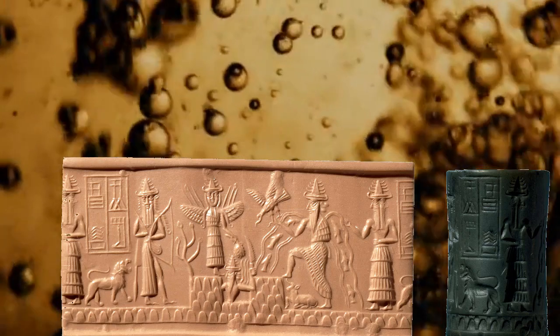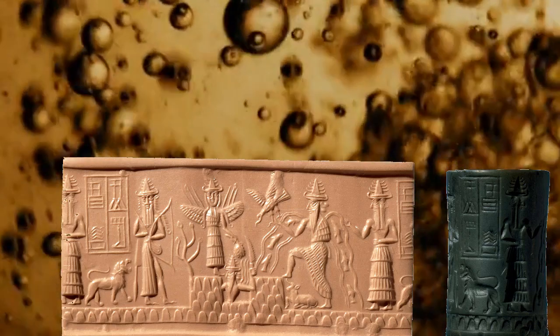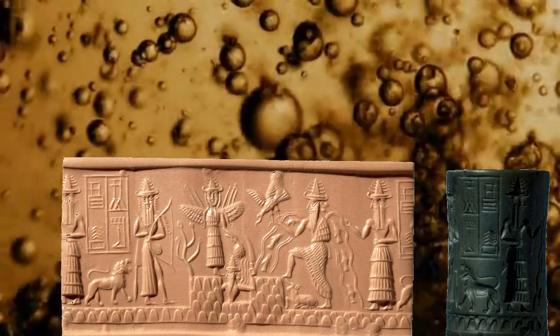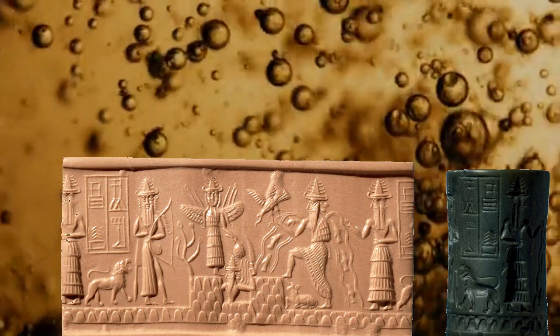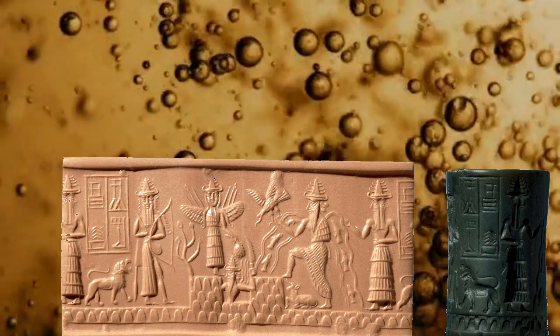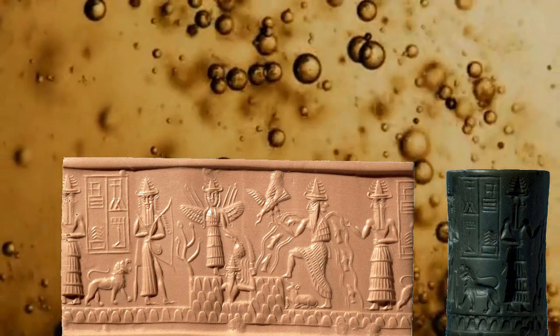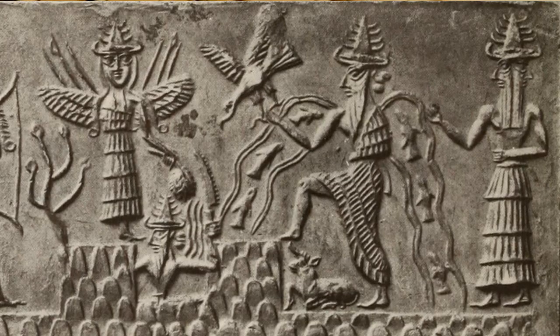Today we're going to look at a lot of iconography for Enki. And thankfully, this one's not controversial at all. So Enki is very easy to identify with his iconography. Now let's start off with the Ada seal, which we've already looked at. So this is perhaps the most recognizable image of Enki.